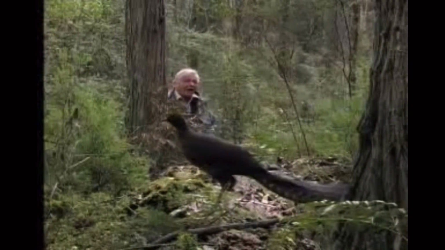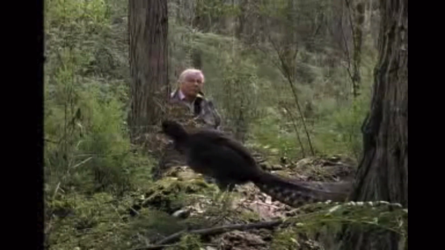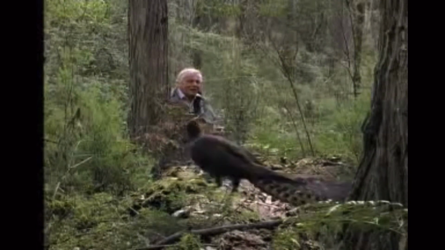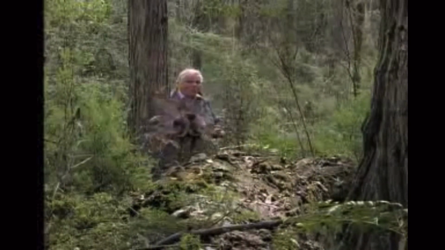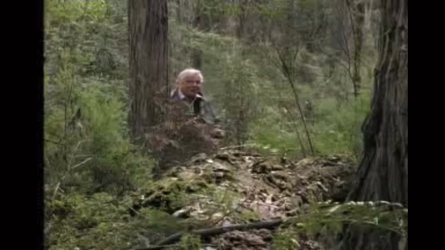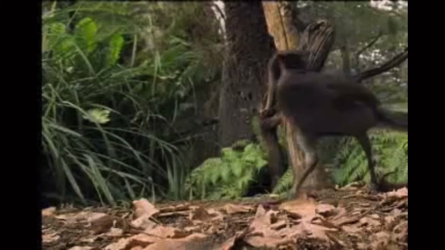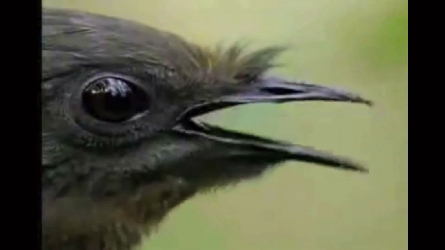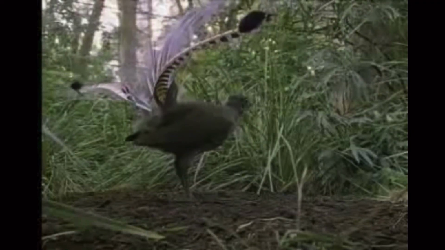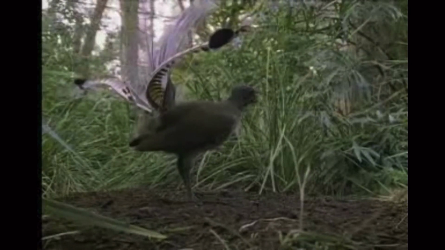What bird has the most elaborate, the most complex, and the most beautiful song in the world? Well, I guess there are lots of contenders, but this bird must be one of them. The superb lyrebird of South Australia. He clears a space in the forest to serve as his concert platform.